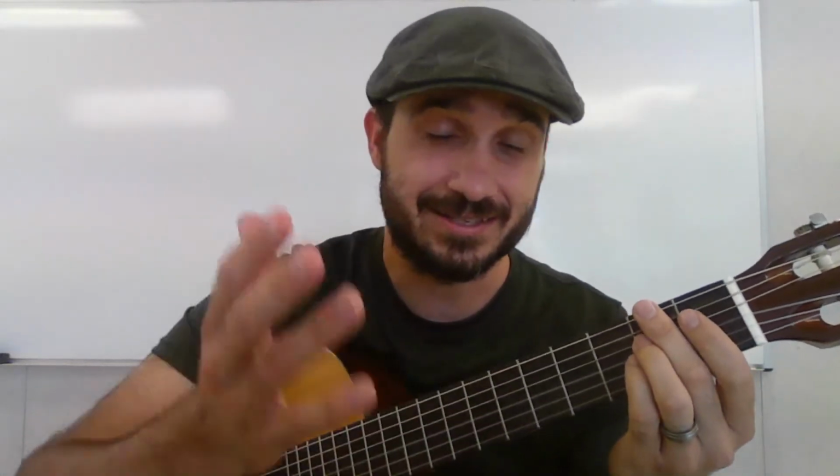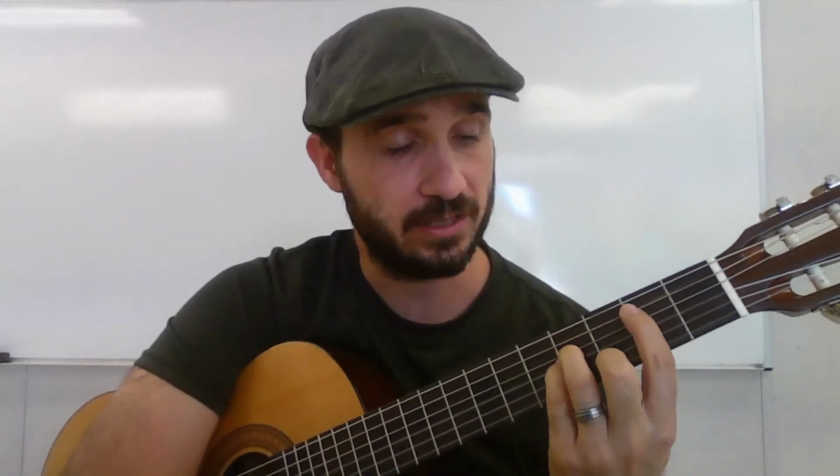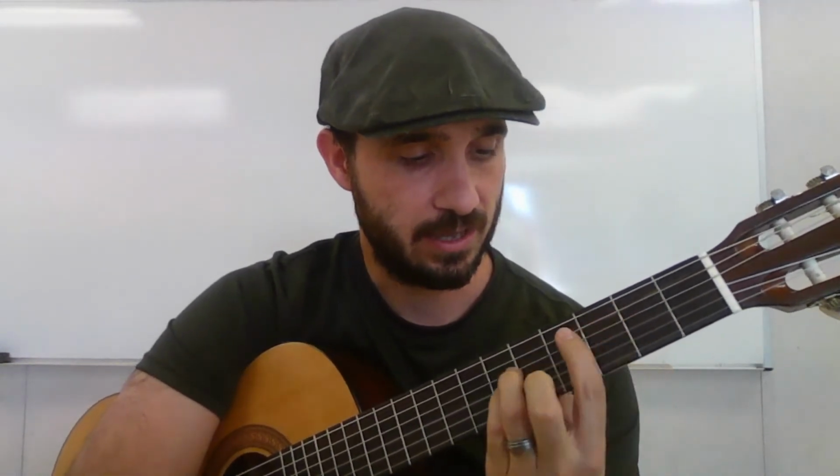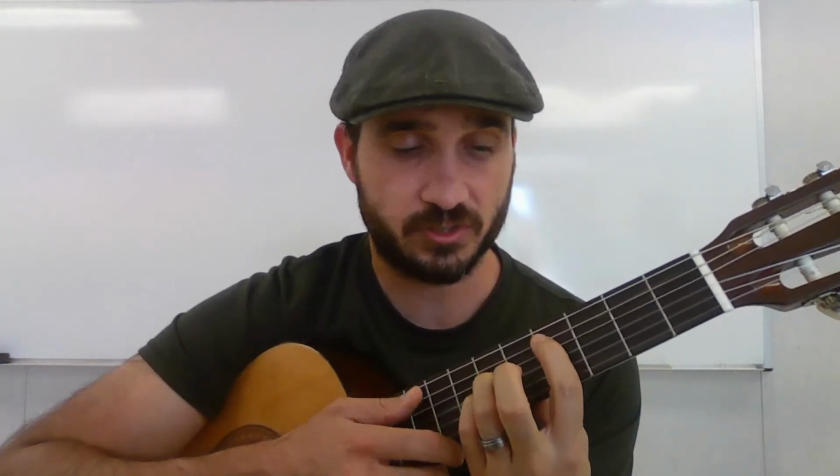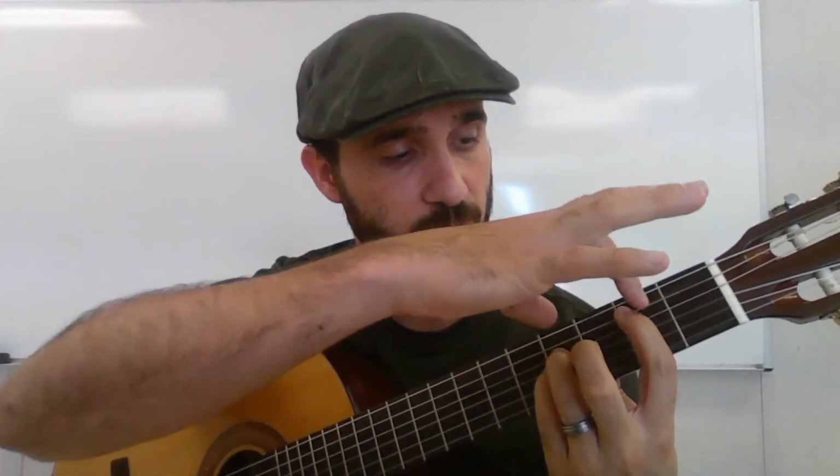Okay, let me just go over a couple more reasons I think this one's important. The other thing is that it's easy to play. I know that at the beginning it's not going to seem easy, because we have a big stretch, especially for that B suspended chord right here, and the C sharp minor, and then the G sharp and the F sharp. It's a bit of a stretch, because we're stretching over 3 frets, and that can make it a little bit complicated.